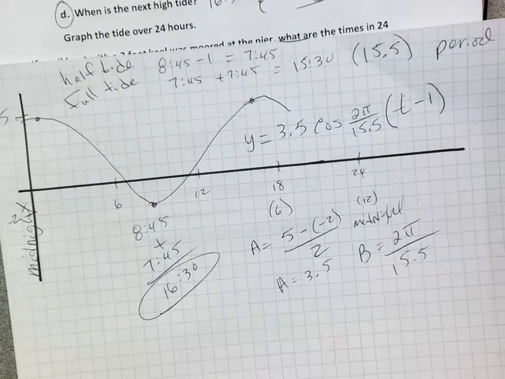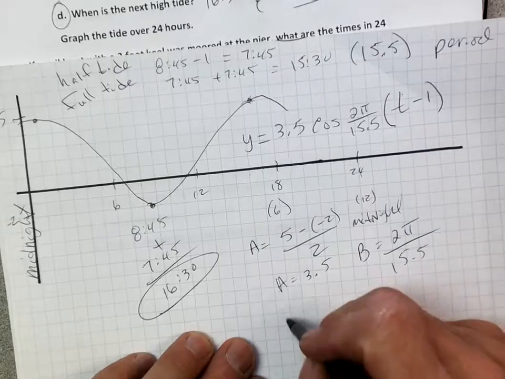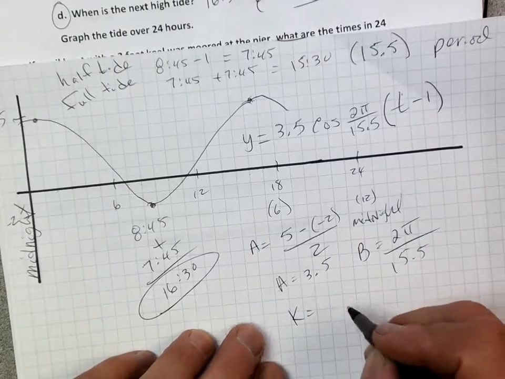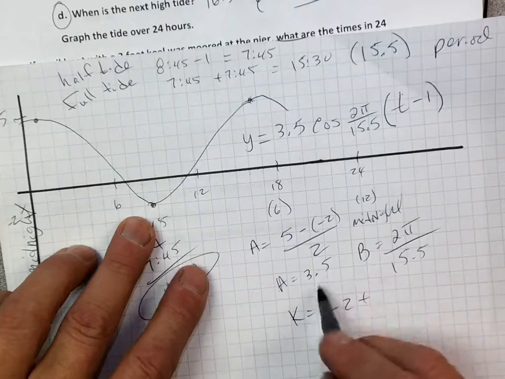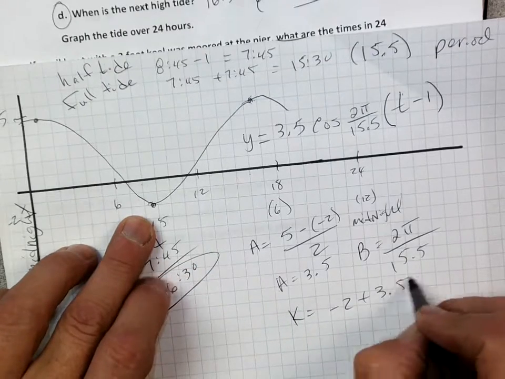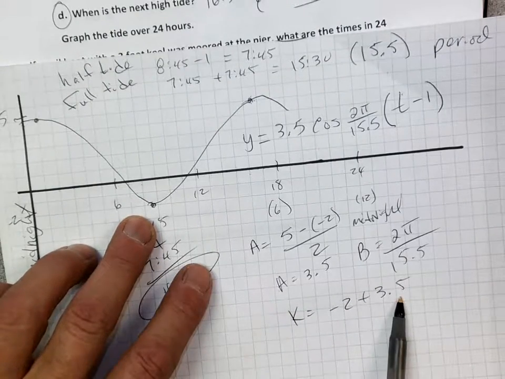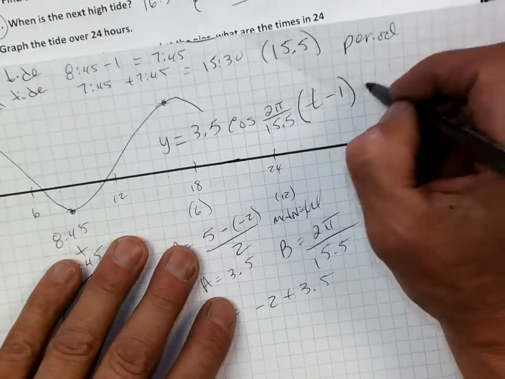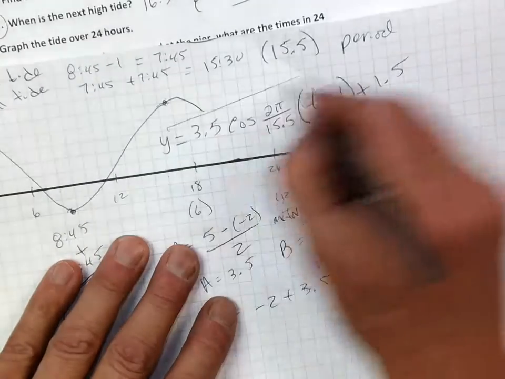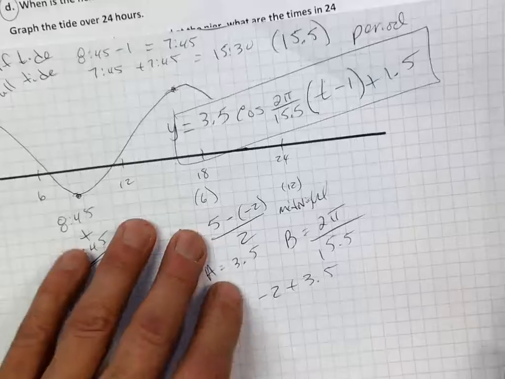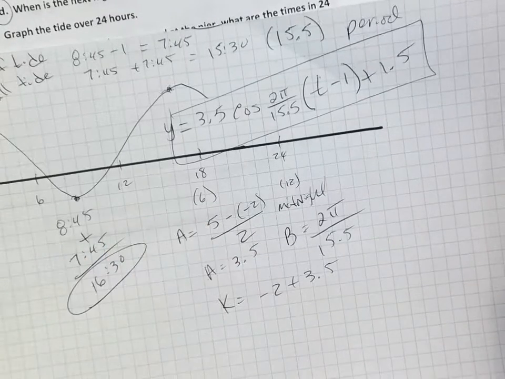And then what is my vertical shift? It did get bumped up. So my vertical shift is k. All right, to get k, it's going to be my minimum plus my amplitude. Okay, my vertical shift is my minimum plus my amplitude, which is 1.5. Okay, plus 1.5. Okay, there is my equation. So it's the minimum plus the amplitude.